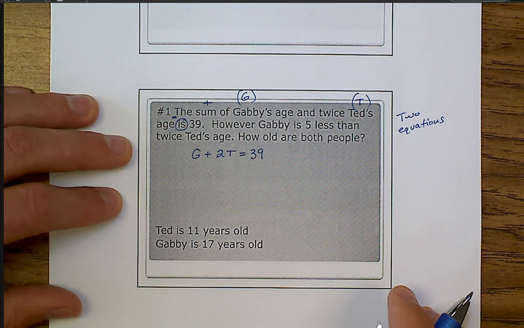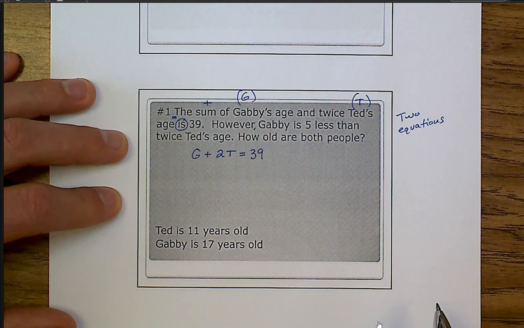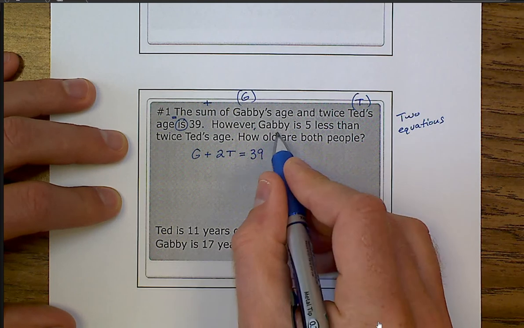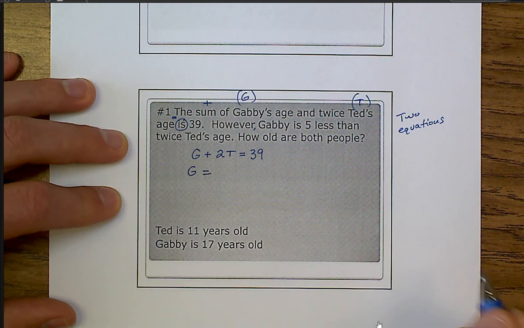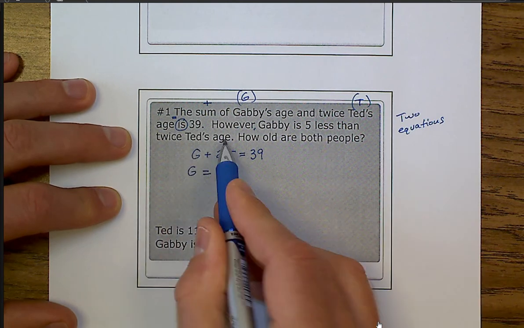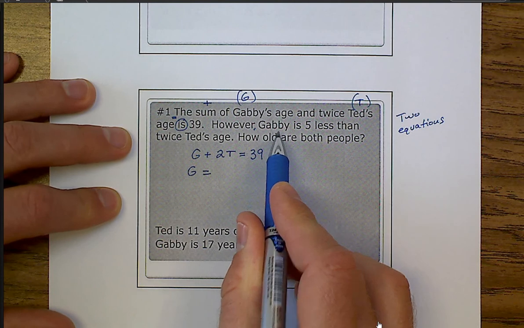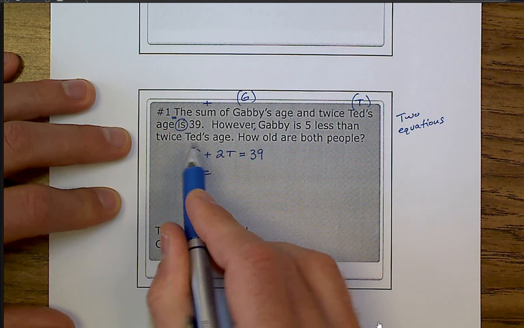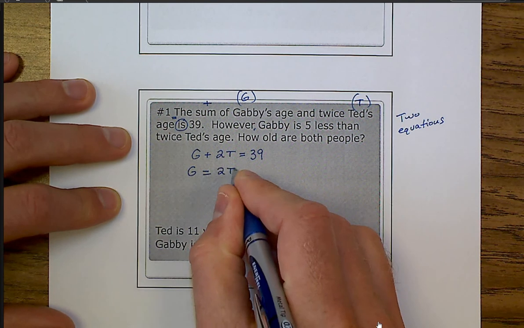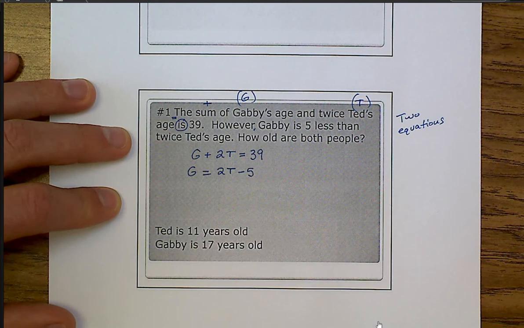Okay, equation number 2, however, Gabby is 5 less than twice Ted's age. Now a lot of people in Algebra 1 will mess this up when they write this. Gabby equals 5 less than twice Ted's age. That's 2T minus 5. That's how that should be written, okay?